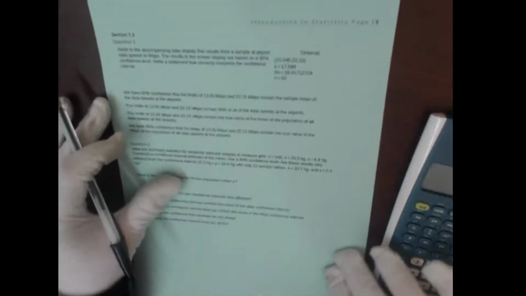Okay, welcome to section 7.2. I know this text is really tiny. That's why I need you to look at this on your own computer and print it out. I showed you how to get to it in the introduction video.